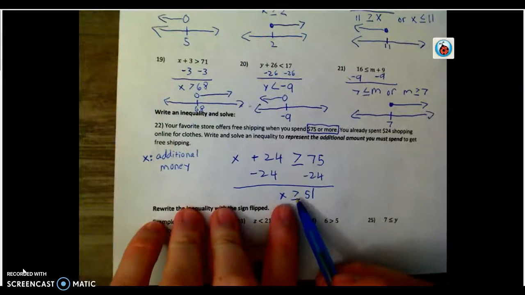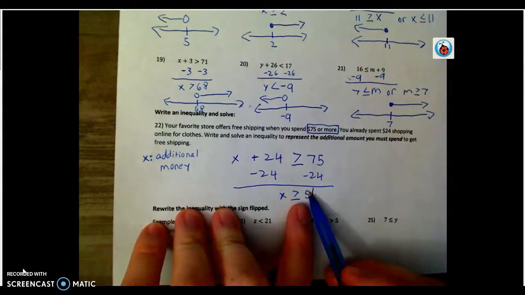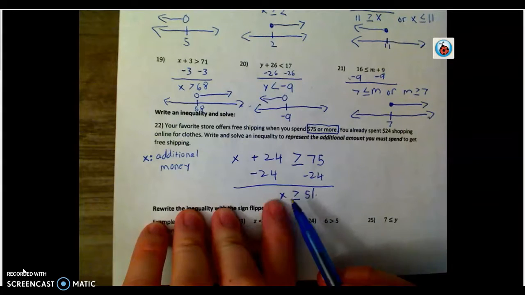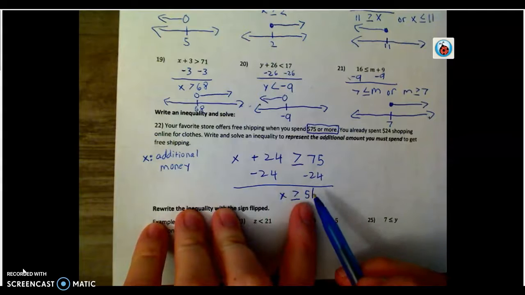Awesome. And again, I know most of you could probably figure out that 51 was our boundary point, and you can't say 51 is the answer, right? You need to spend anything greater than or equal to 51. You can't say 51 is the answer.